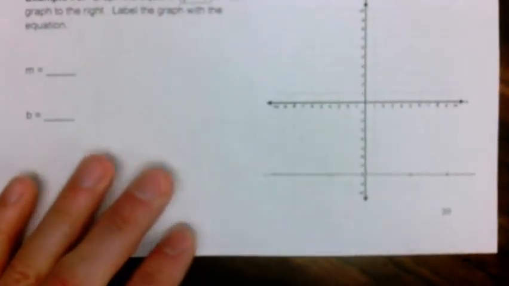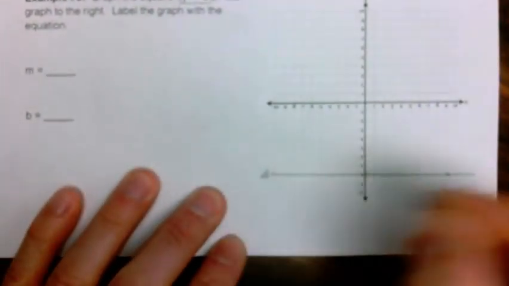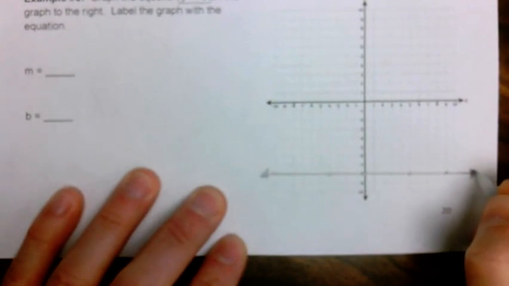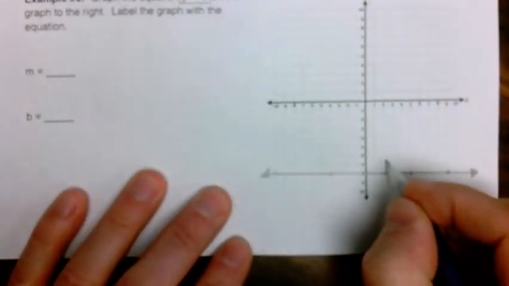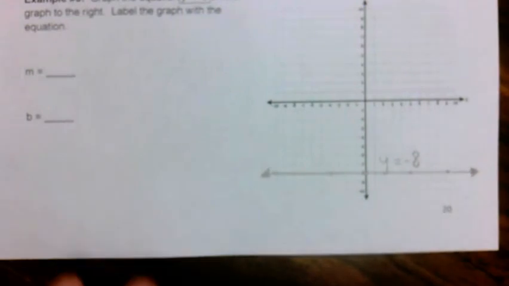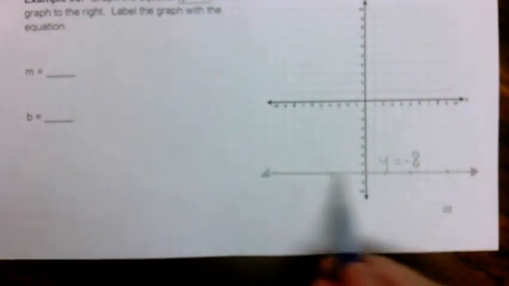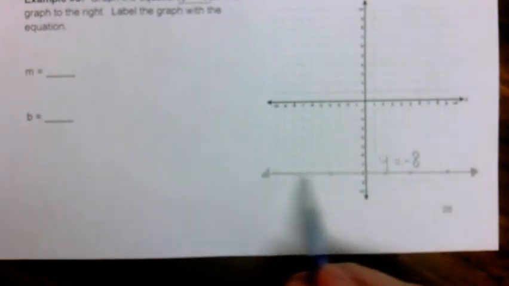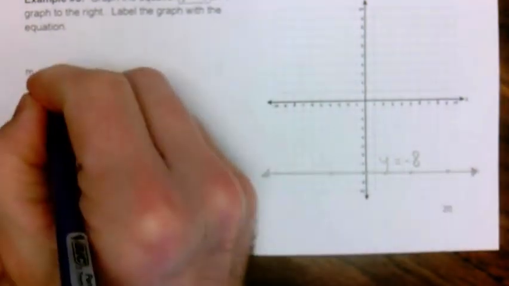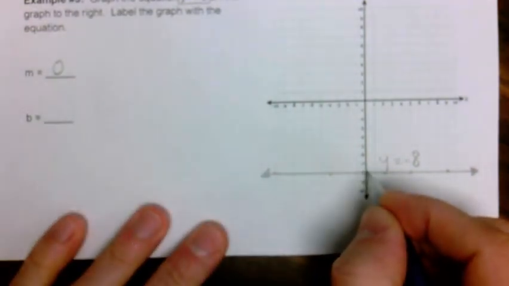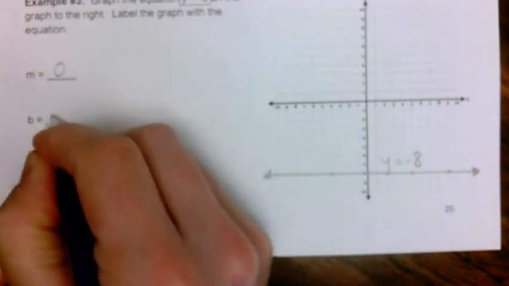So there's our line, and I'll put arrows on both ends. And I'm going to label this line y equals -8. That's the equation of the line. And remember that the slope here is 0 because there is no vertical change. So m equals 0. And b, the y-intercept, well, it crosses the y-axis here at (0, -8). So the value of b would be -8.